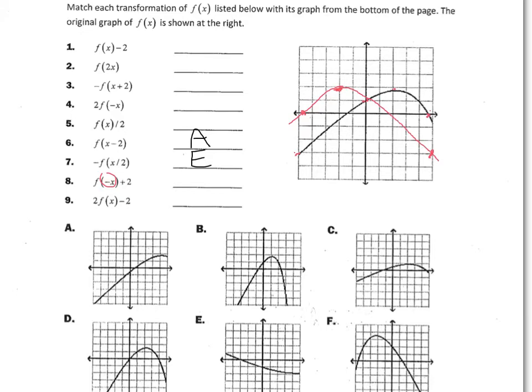So we flipped it. We don't have a stretch, but we do have a move. So plus 2. So f of x is really y, so y plus 2. So every value of y is going to move up 2. So on this side, we're going to move up 2. And for our x-intercept, we're going to move that up 2. And for our y-intercept, we're going to move that up 2. And back here at negative 2, we're going to move that up 2 as well. And then our x-intercept over here near negative 5, we're going to move that up 2 as well.